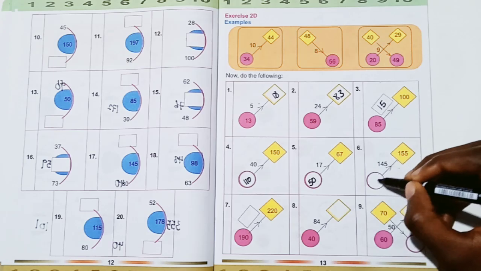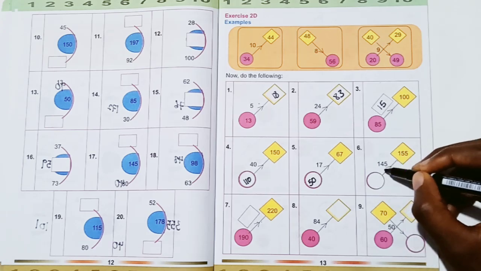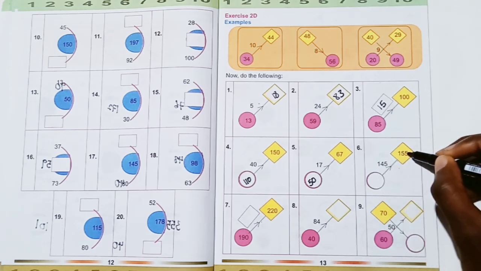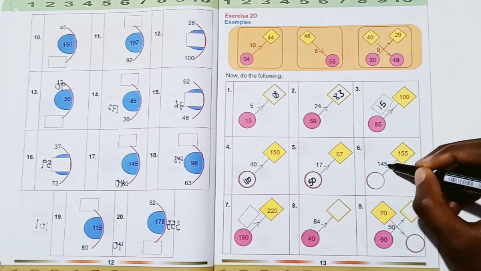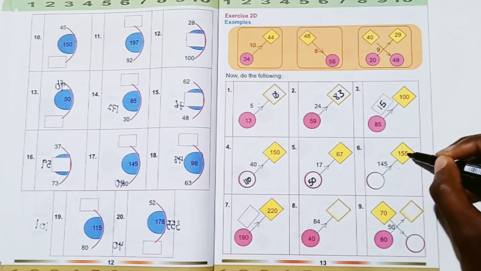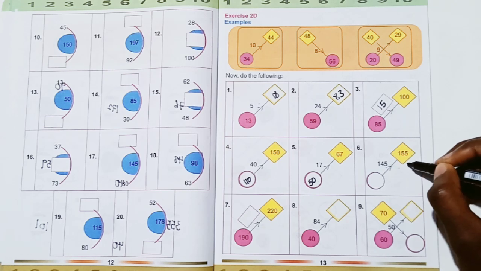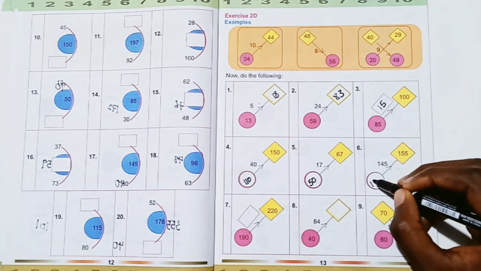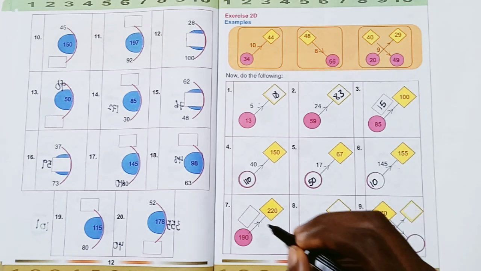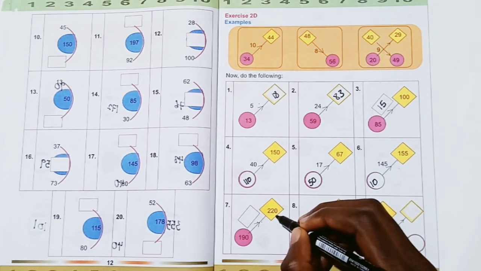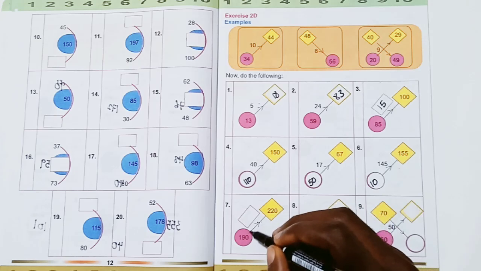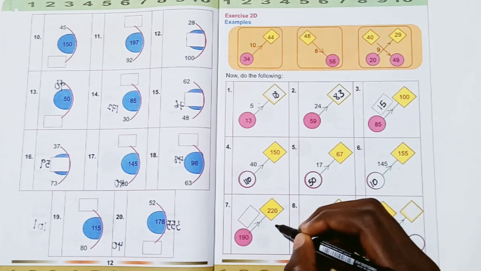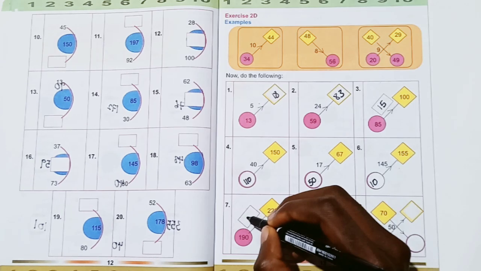So in order to get what will add 145 to give us 155, we subtract this from this. So 155 minus 145 will give us that should be 10. All right, so here arrow is pointing to 220. So 190 plus what will give 220. That will be 30.